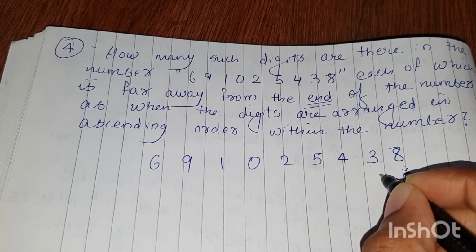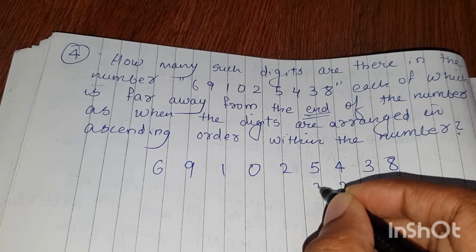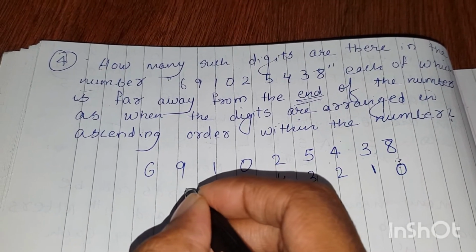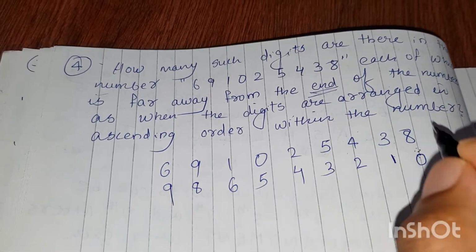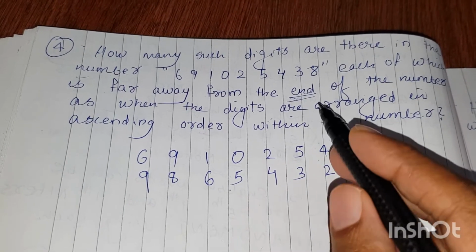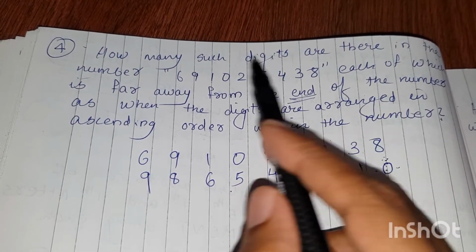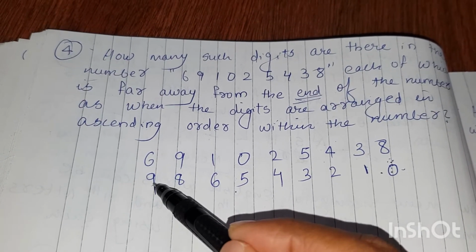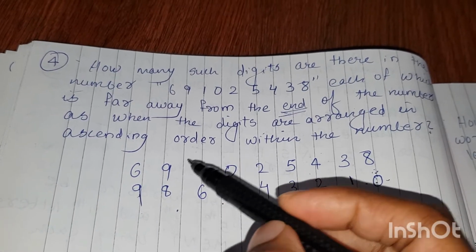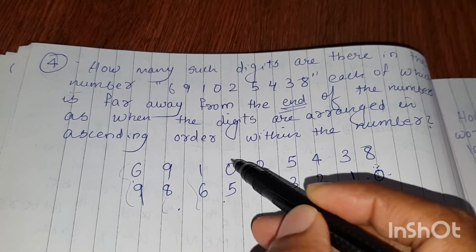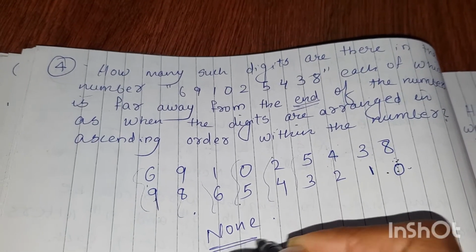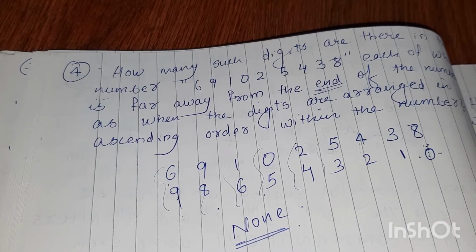Here the smallest number is 0, then 1, then 2, then 3, then 4, then 5, then 6. Here there is no number 7. So the next number is 8, then 9. So we have arranged the ascending order from right to left according to the question. Now the question is, how many such digits are there in the number when we do as per the condition, that is from right to left according to the ascending order. Is there any number similar? No. So the answer is none. Understood? Hope the concept is clear.